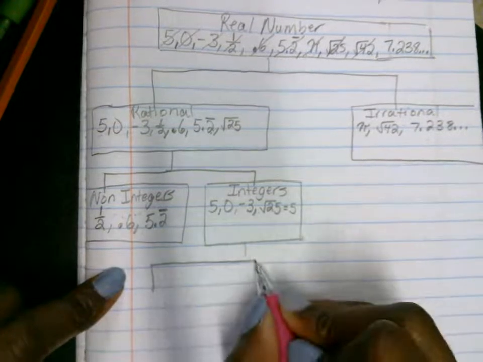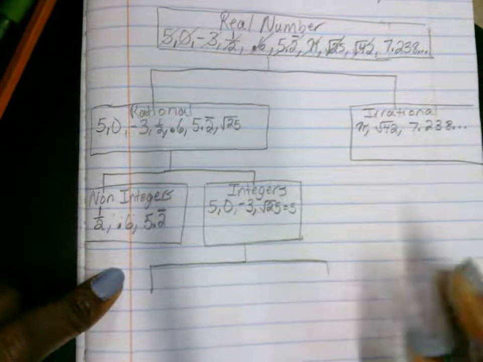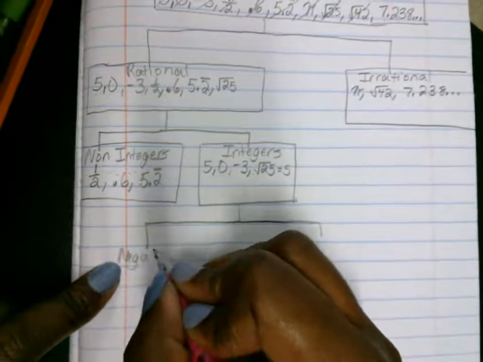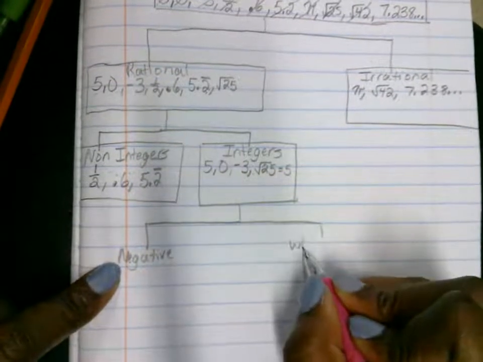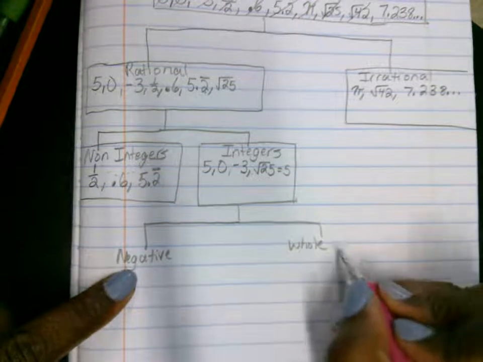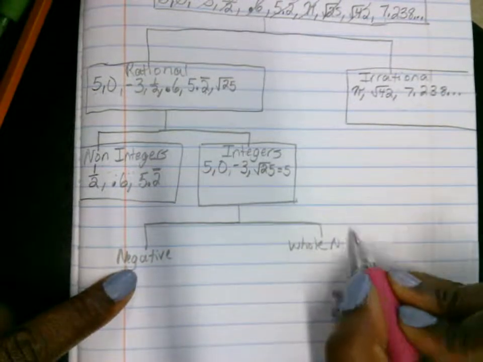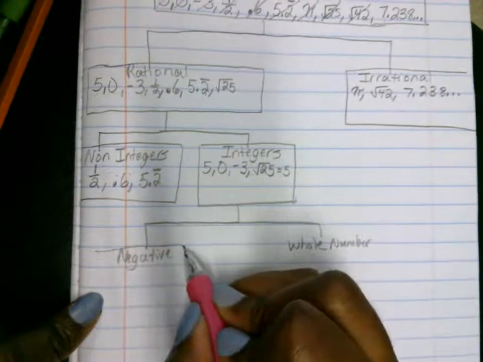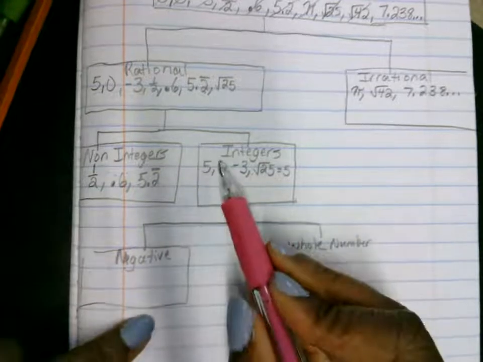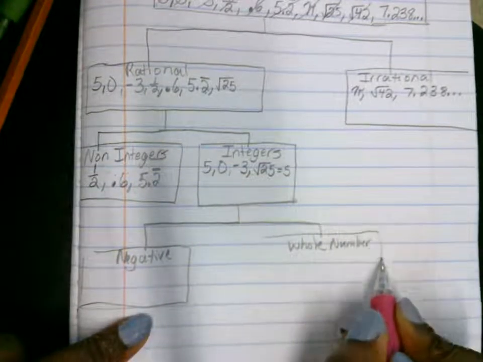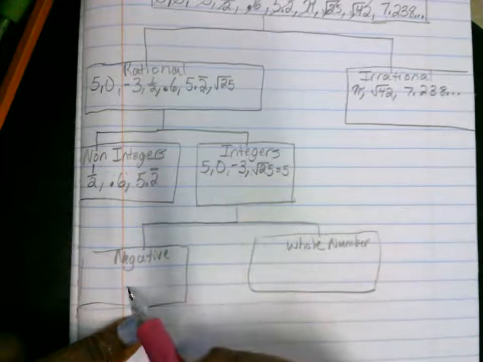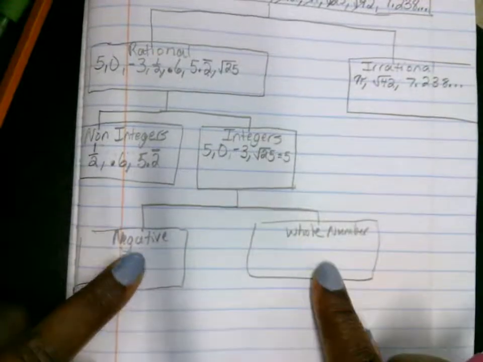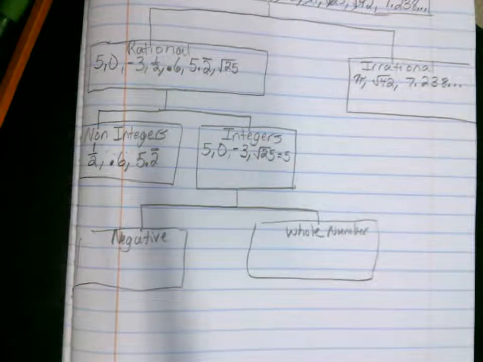What two groups do integers fall into? It's two groups. What two groups are those? Negative numbers. Very good. And whole numbers. Excellent job. Either it's a negative number or it's a whole number in this group right here. So now you're going to decide if 5 is a negative number or is it a whole number? Is 0 a negative number or is it a whole number? Is negative 3 a negative number or a whole number? I want you to put these numbers either in this box or this box. Okay, let's do that now. Pause for the cause.